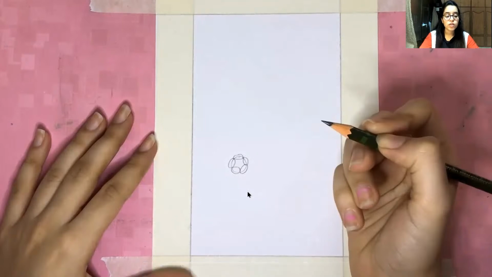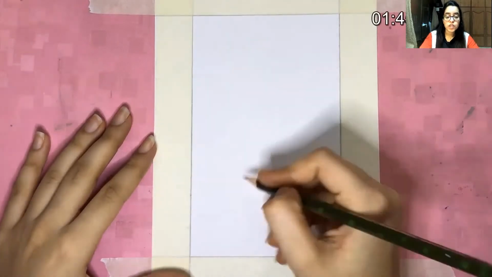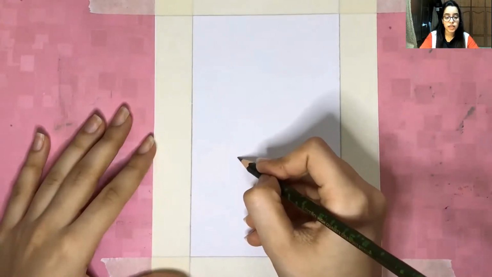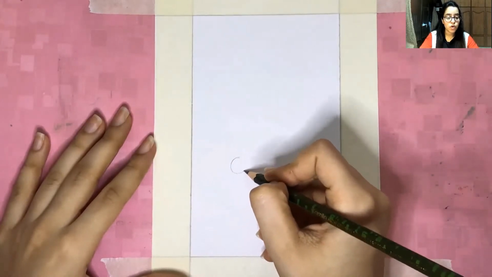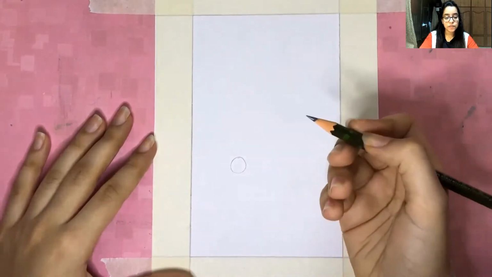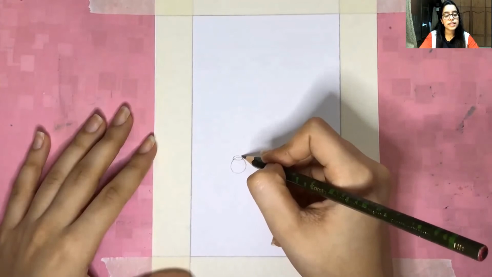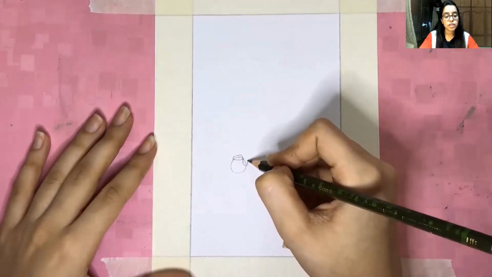Yes? So all of you can now take your pencils and draw along with me. Just towards the left side, we first draw a circle, and now just around the circle, we are giving these tiny oval shapes.